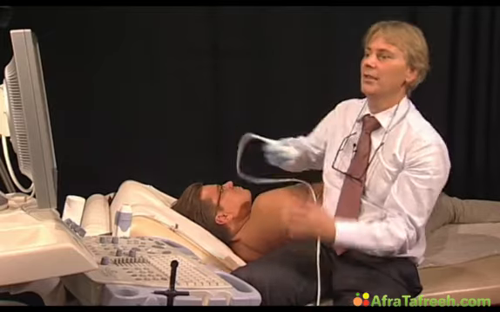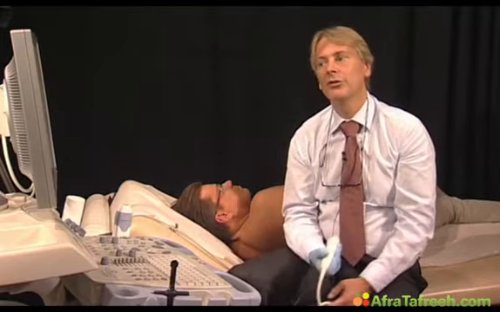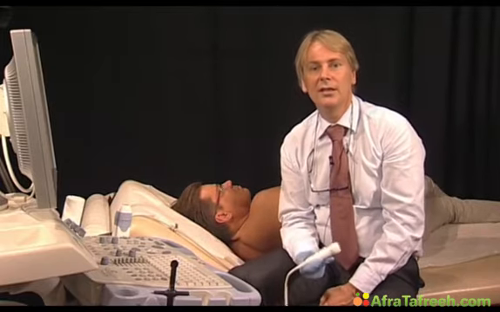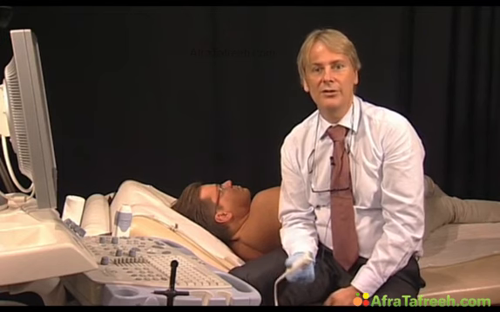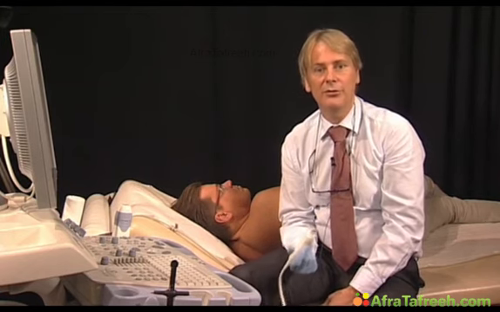So in summary, this is a mild to moderate regurgitation where the origin is from the posterior medial aspect, so it's a commissural problem of the posterior medial commissure.